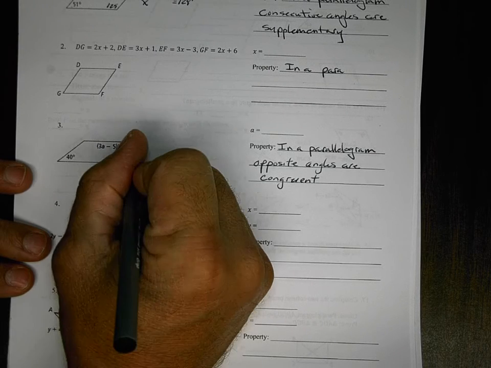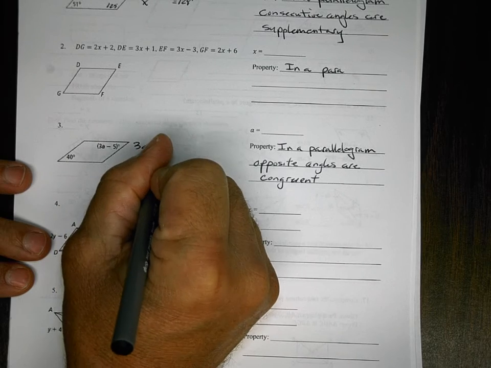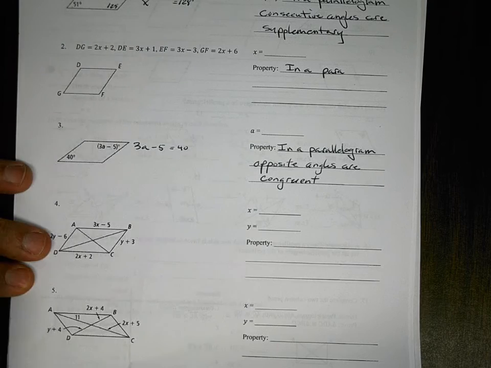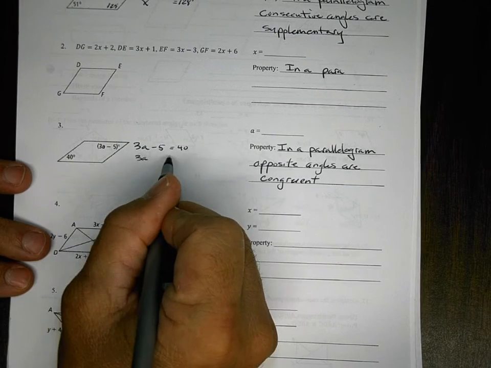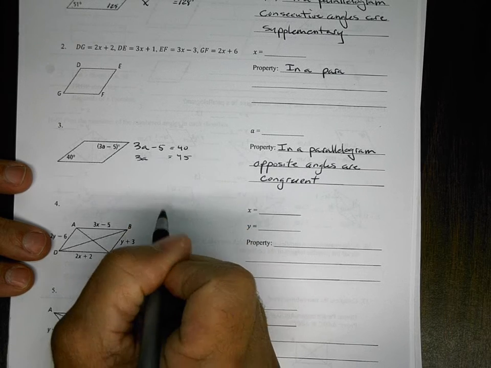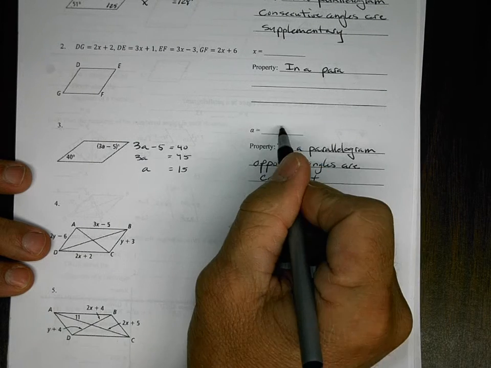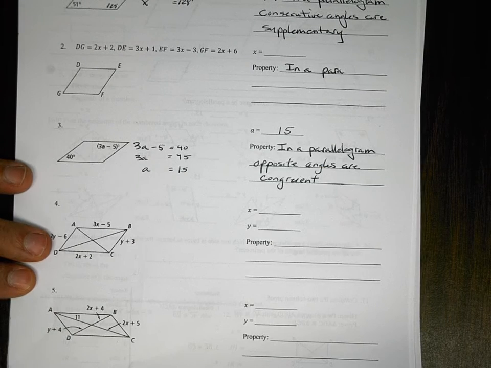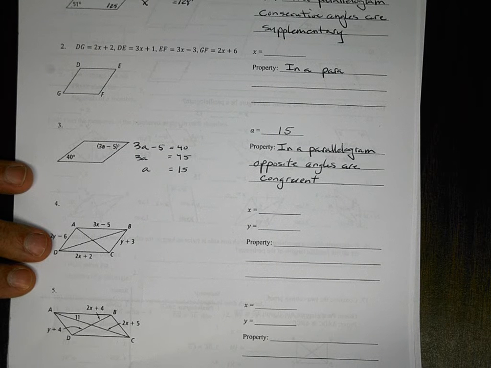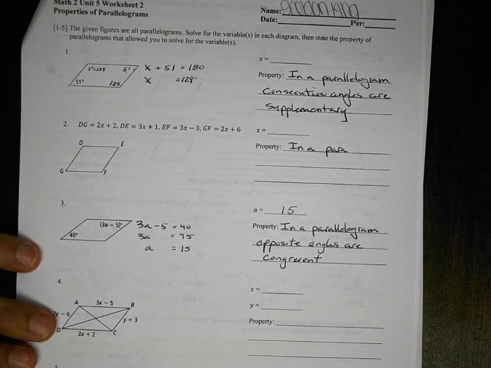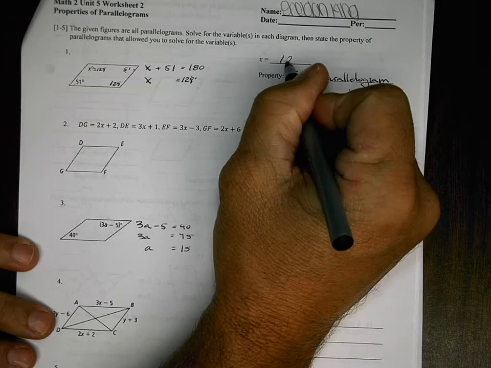So down here we can say 3a minus 5 equals 40. So we add 5 to both sides and we get 3a equals 45. Divide both sides by 3, we get a equals 15. Questions on that one? Okay. All right, so let's go back up to number 2. Number 1, I forgot to write, what does x equal? 129?